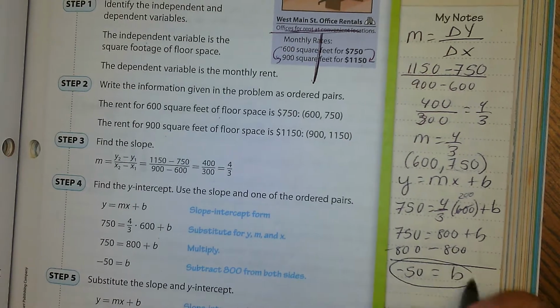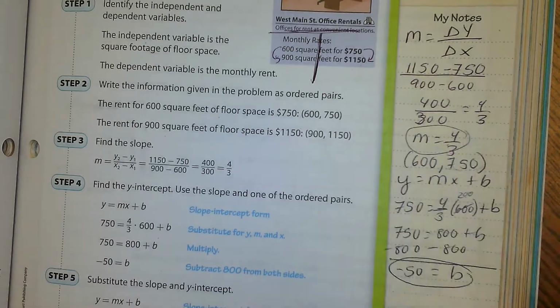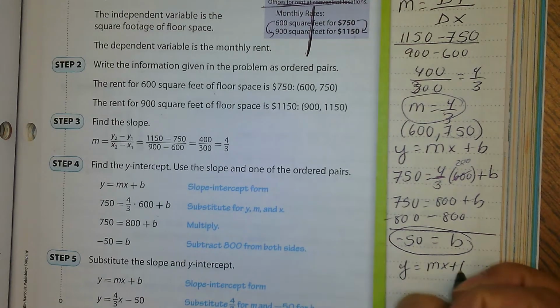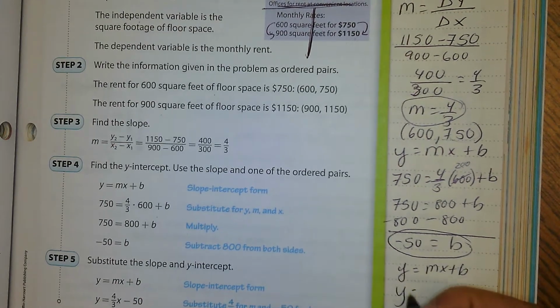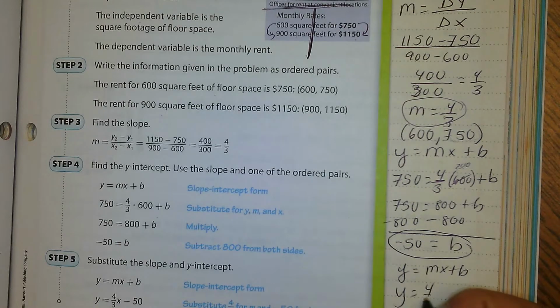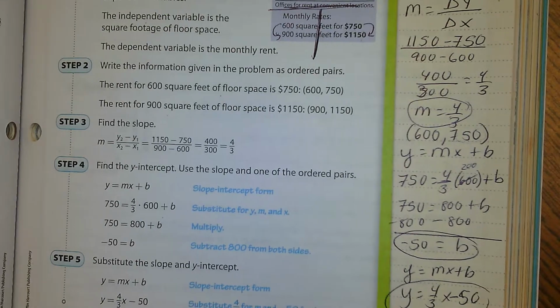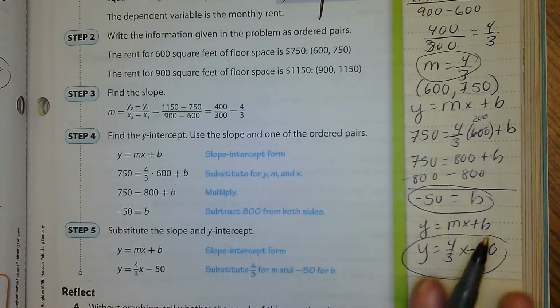So now I've got my y-intercept and I've got my slope. So the equation, remember the formula is y equals mx plus b. And so the slope is 4/3 x, and the b is negative 50, so minus 50. So this would be the equation, okay? You have it right here, but you also have it right there too.